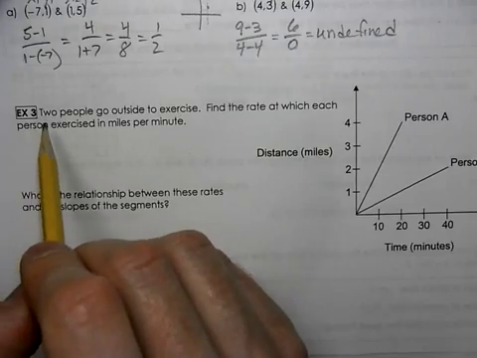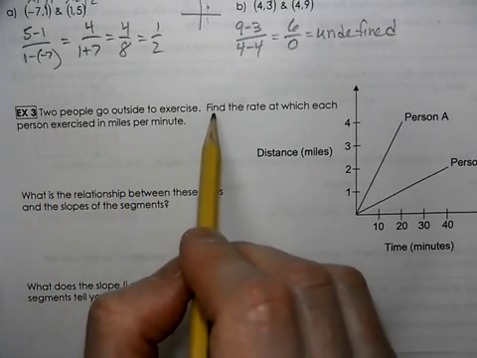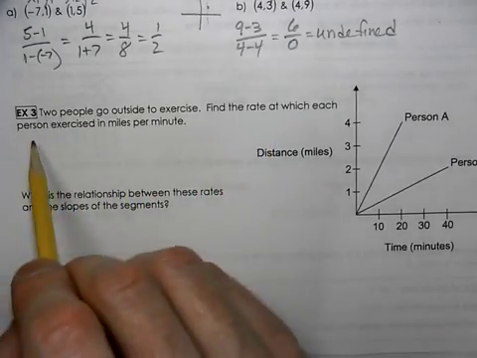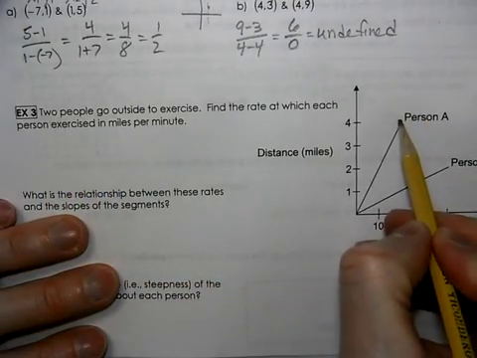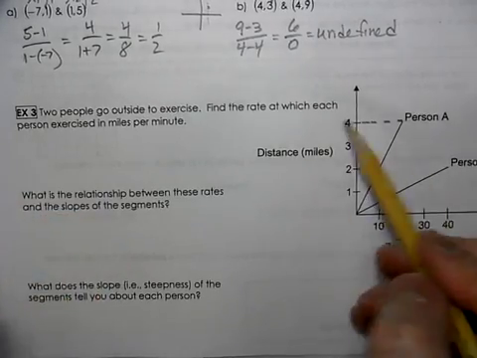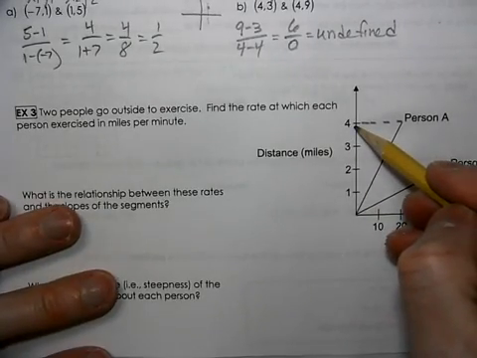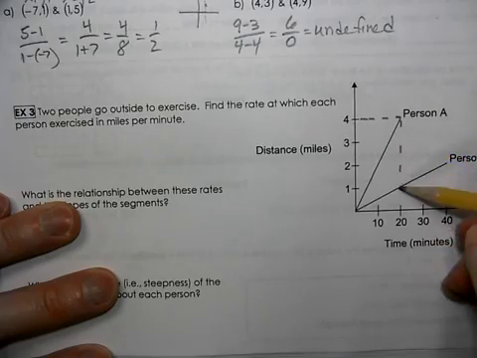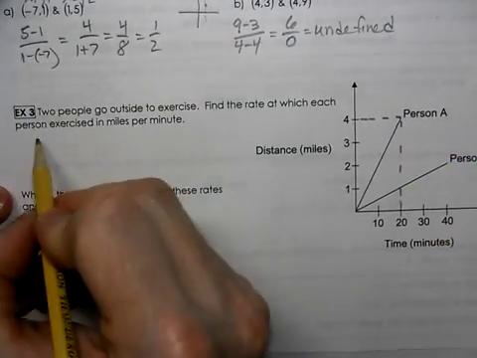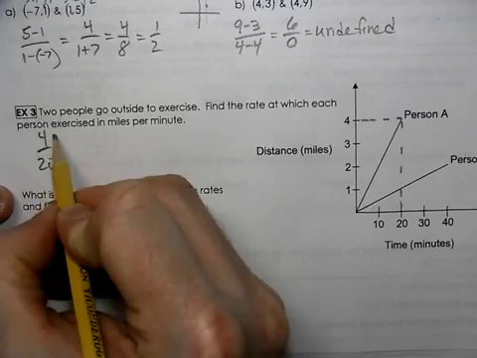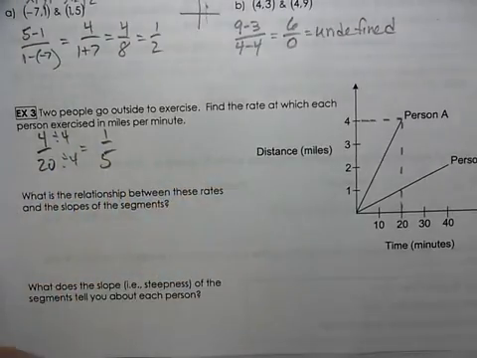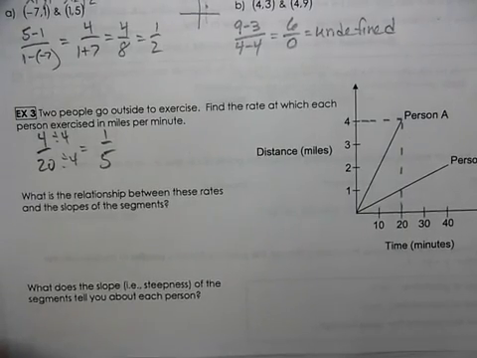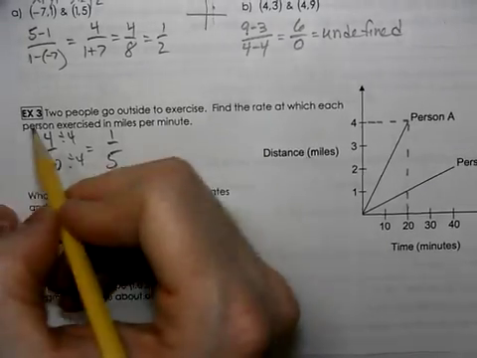For example 3, 2 people go outside to exercise. Find the rate at which each person exercised in miles per minute. So we'll look here. Person A had 4 miles in 20 minutes. So that's 4 over 20. We can reduce that down to 1/5. So 1 mile in 5 minutes. That's person A.